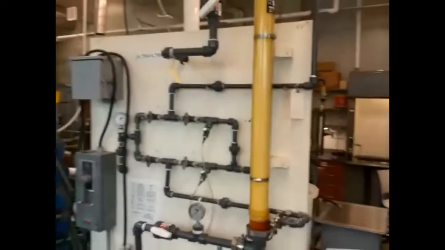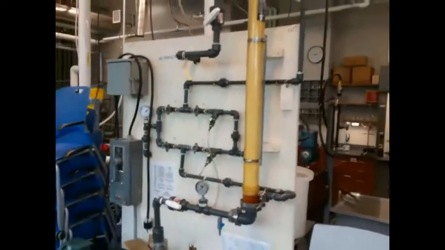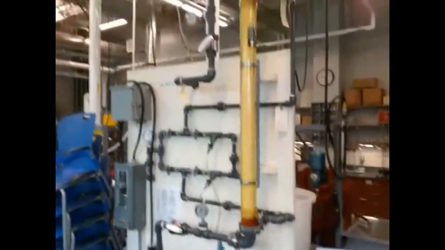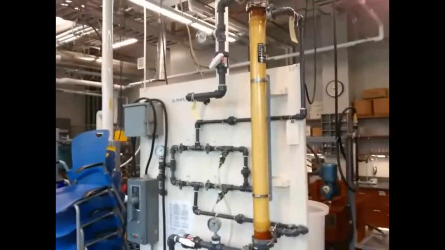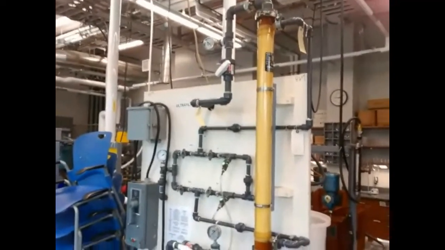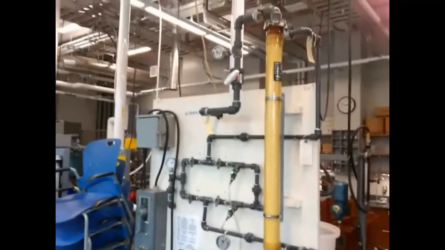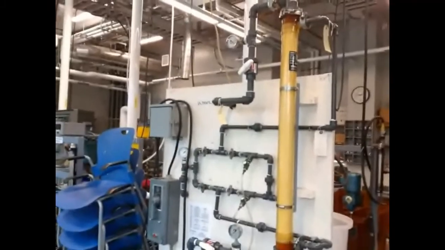Again, this is a process that's used in industry. If you've ever had a protein drink, protein drinks are using proteins like milk proteins. And how do you concentrate those milk proteins? Well, you do a separation process like this.